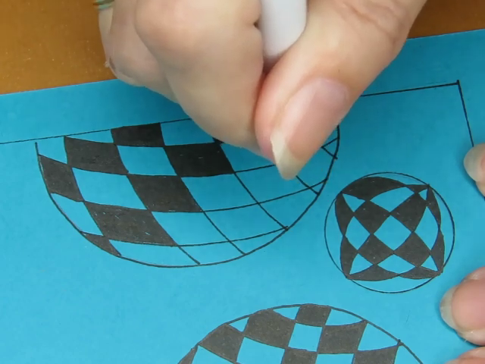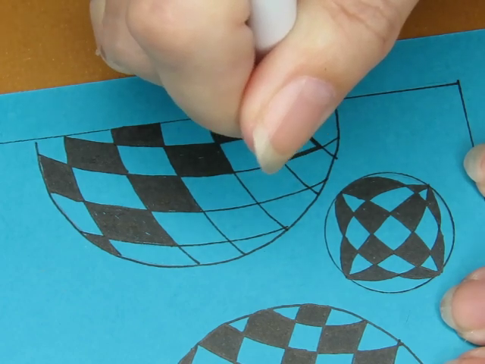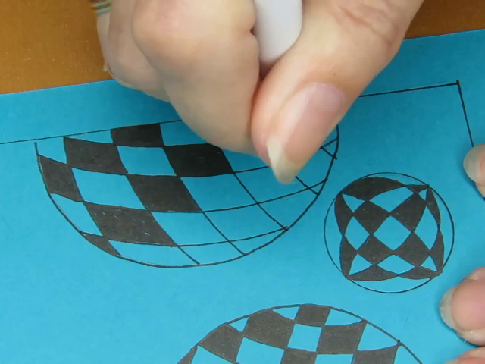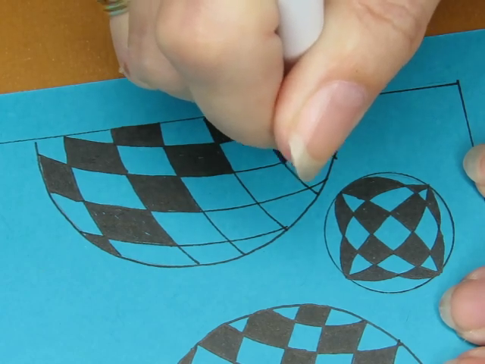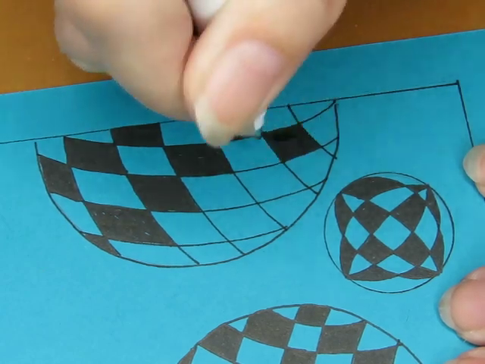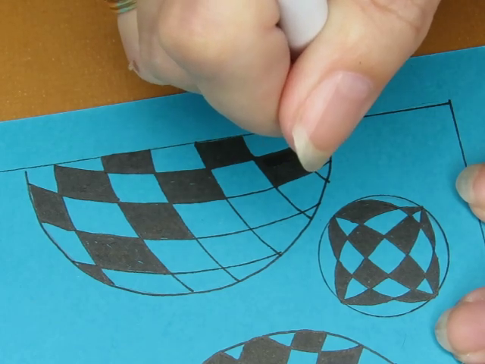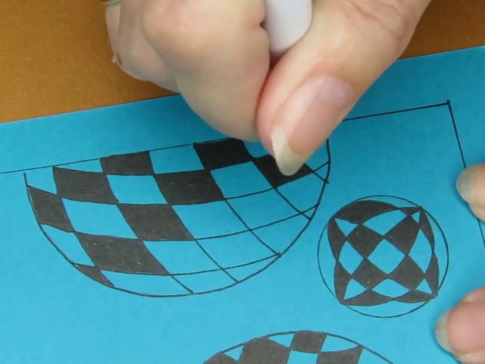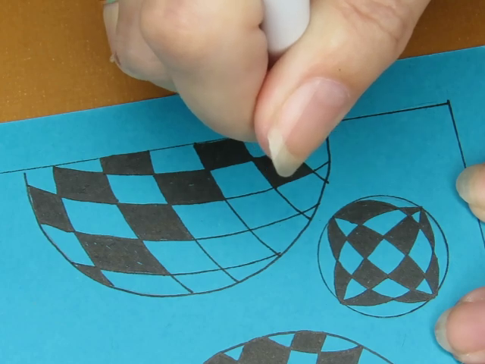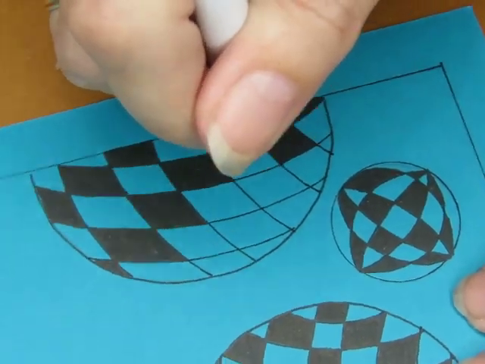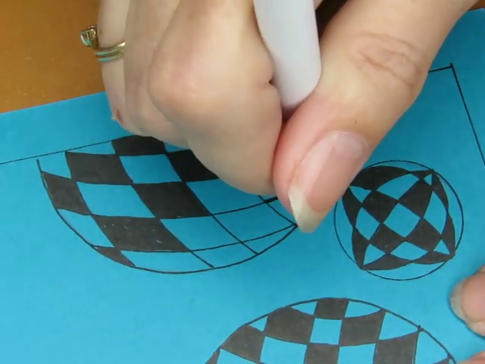One goes here. There. And diagonal here.